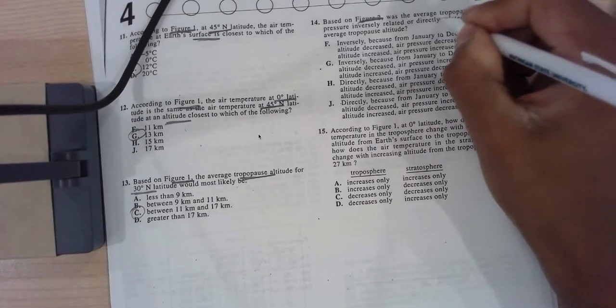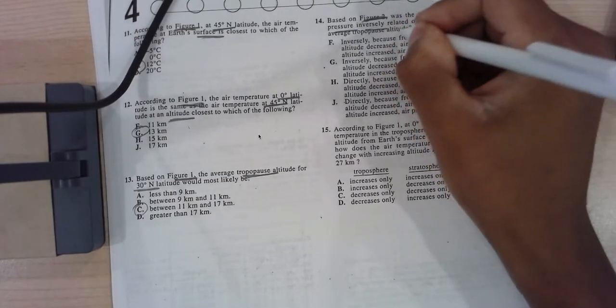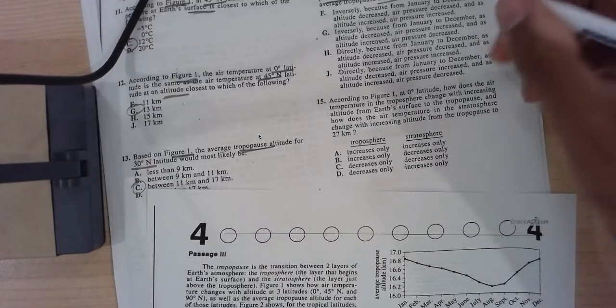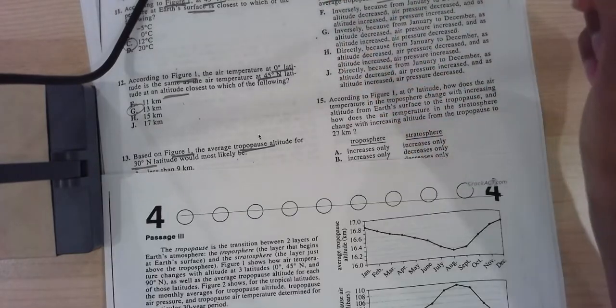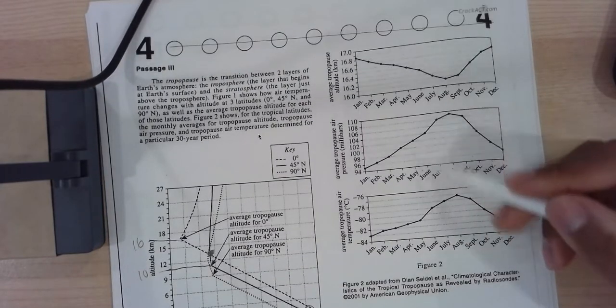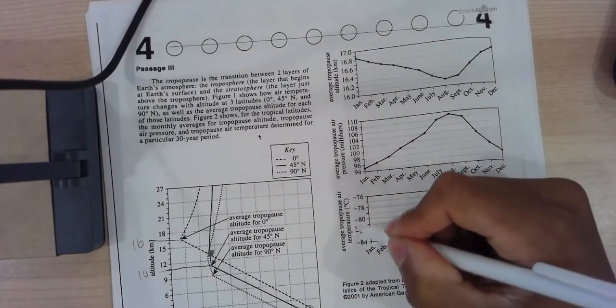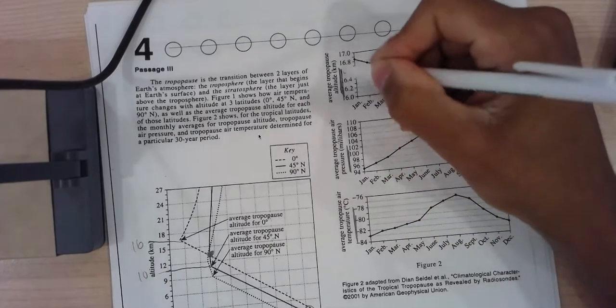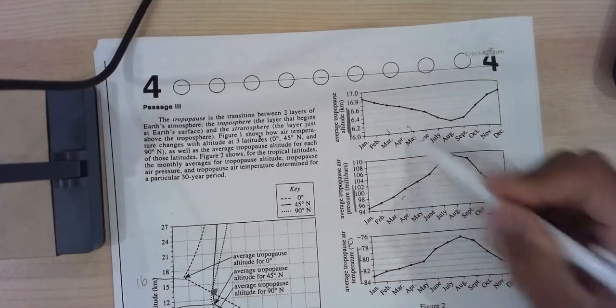All right, 14. Based on figure 2, was the average troposphere pressure inversely or directly related to the altitude? All right, so we're going to go to figure 2, and we're looking for pressure and altitude. Whenever we have more than one chart in a figure, we always read our axes. This is temperature, pressure, altitude. Which one are we dealing with? We're dealing with these two.